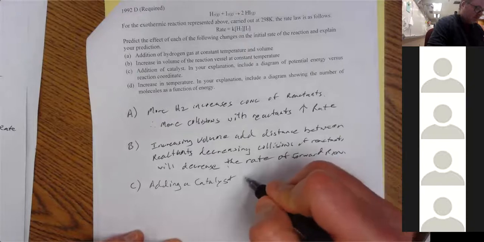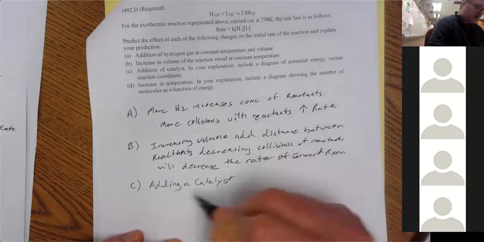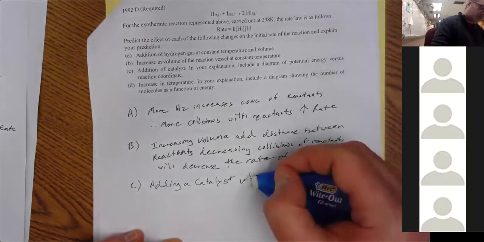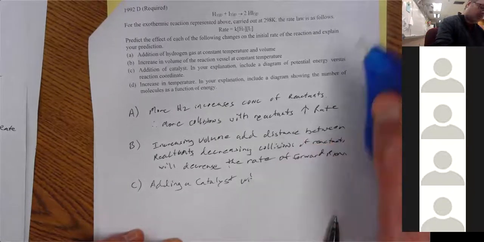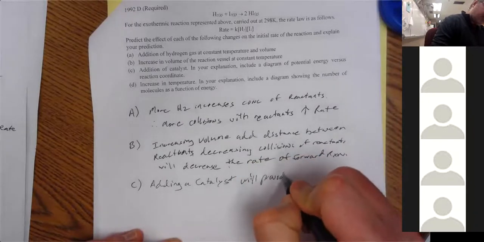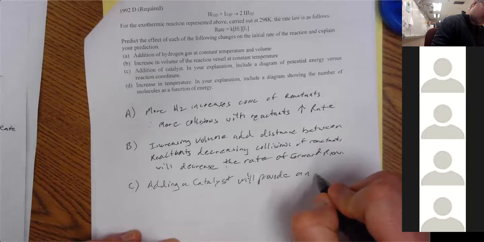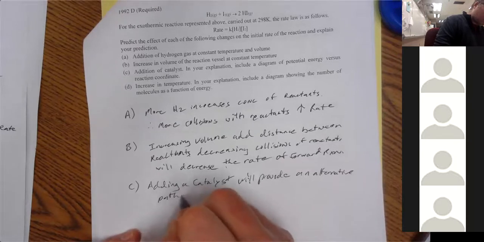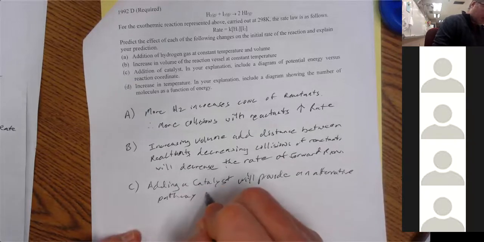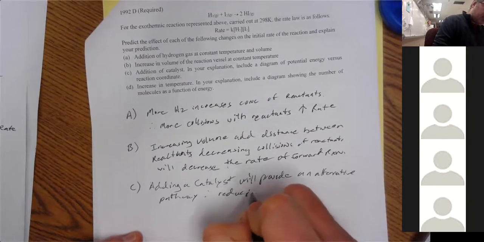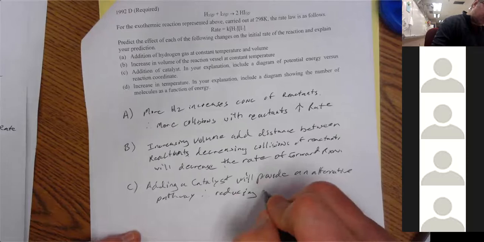So adding a catalyst will provide an alternate pathway, therefore reducing the energy of activation.